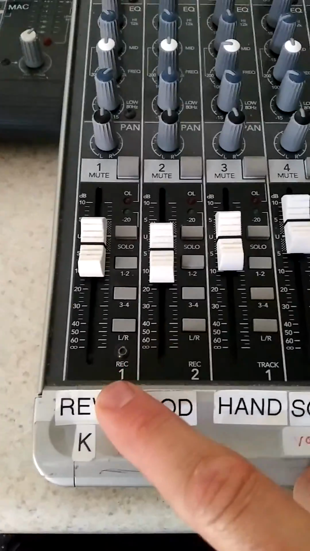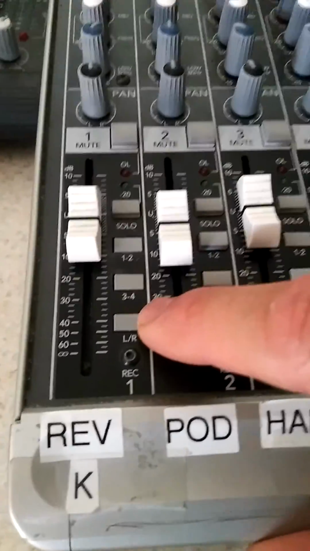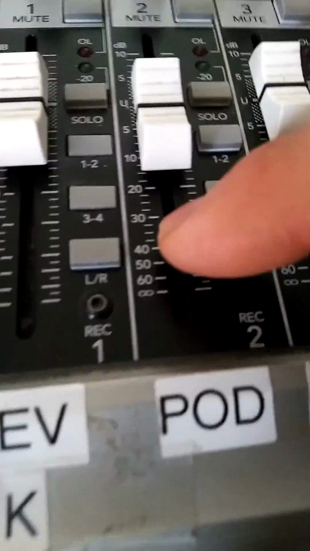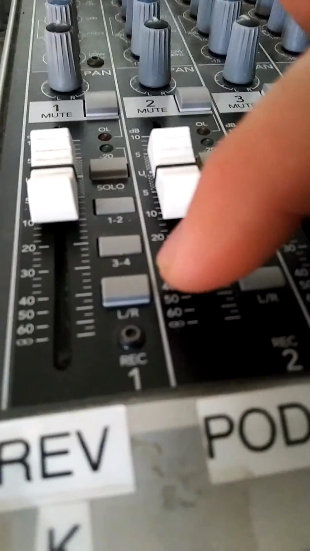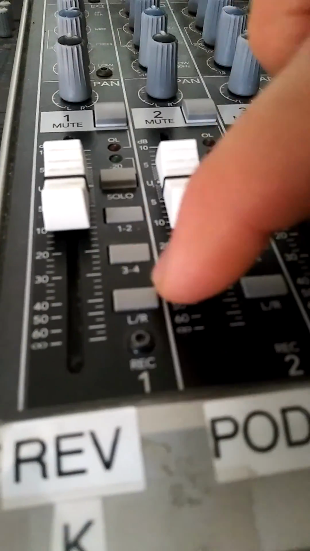Let's look at these buttons. These buttons are very, very important. You'll see, if it's out, look carefully, you'll see a little band of white. If it's pushed in, you can't see the white. That's how you know if it's on or off, okay?